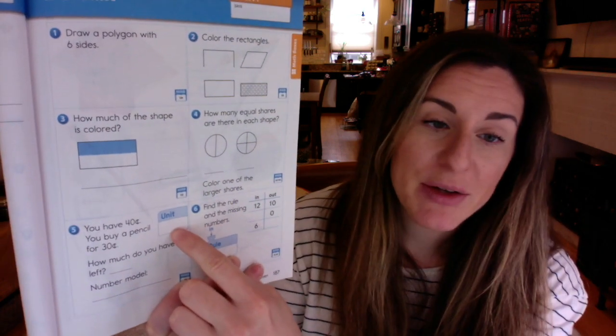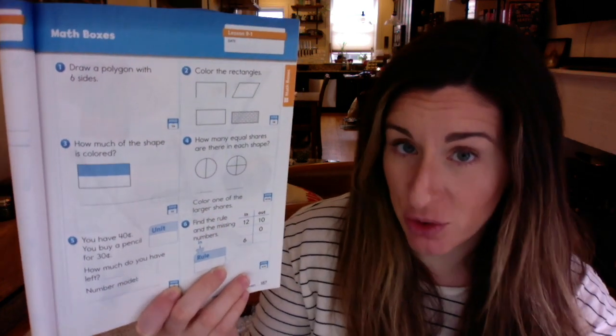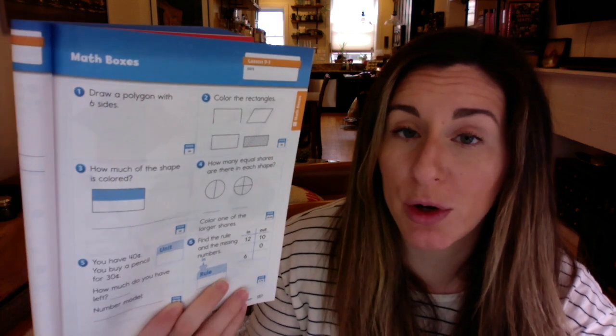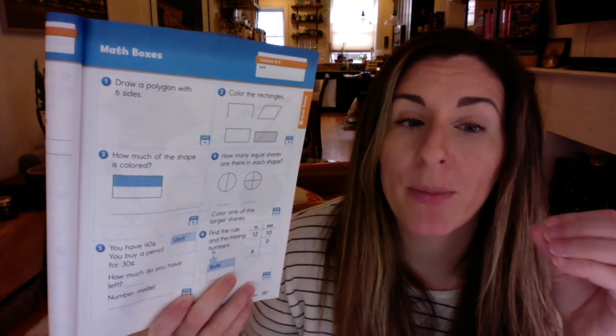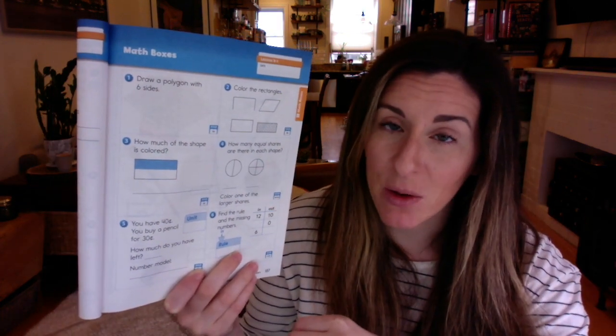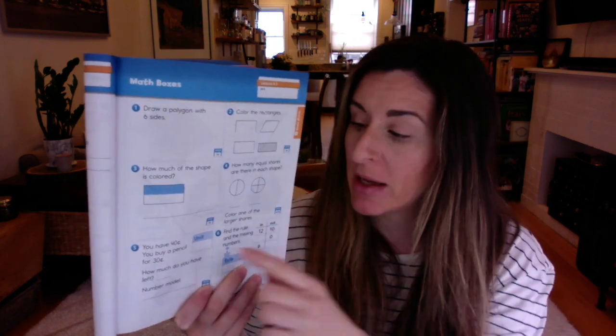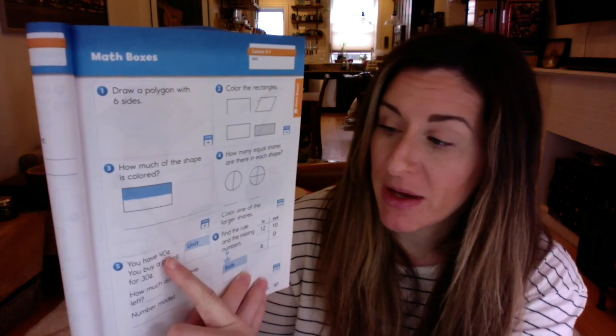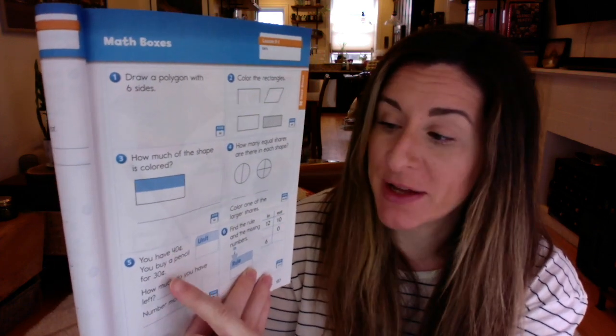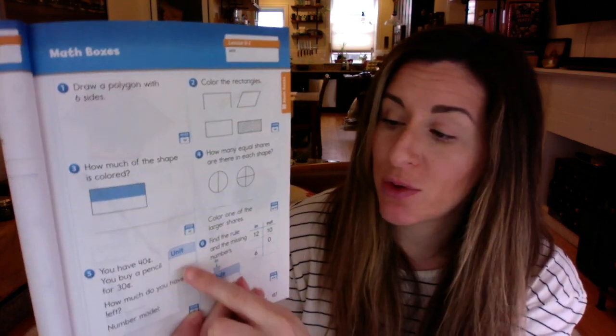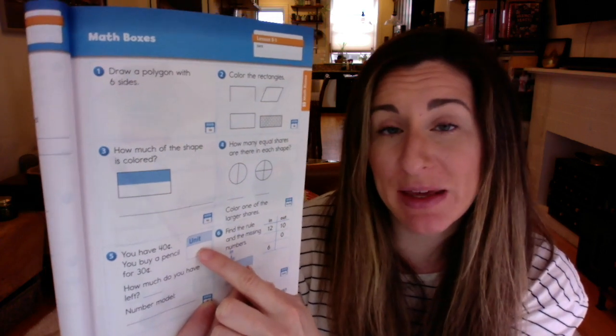Here's the unit box. They do tell you what you're working with. Remember, you're buying a pencil, but the thing that you're actually counting is money, because you're trying to figure out 40 cents minus 30 cents. So the unit is actually going to be money or cents. Either one would work.